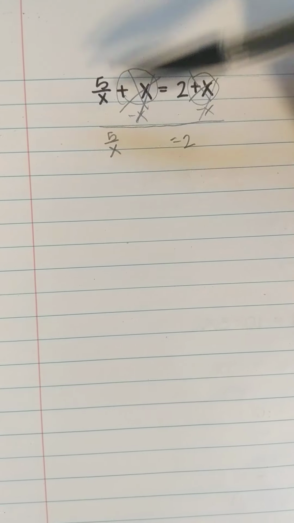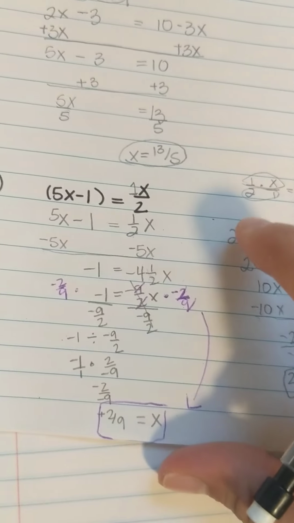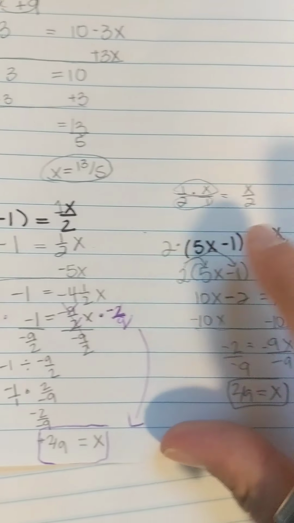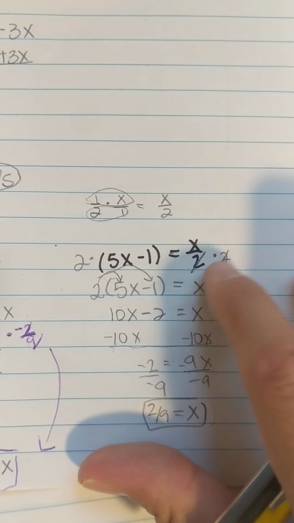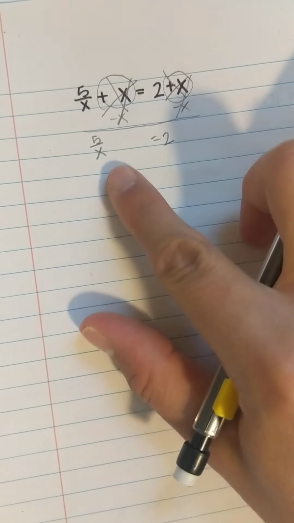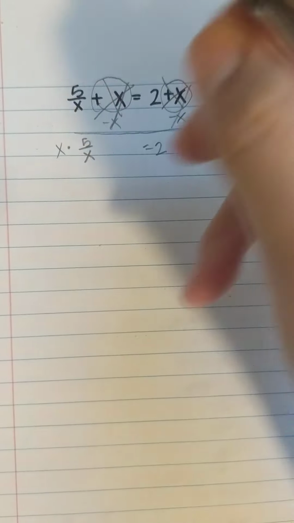Now, remember what Miss Redmond said. When there's x in the denominator, I don't like fractions. How do I get rid of this number in the denominator? Go back and look at what we did in the previous problem. When 2 was in the denominator, what's one way I could get rid of that 2? Multiply by 2. So in this case, I really don't like that x in the denominator. So what am I going to do? I'm going to multiply each side of the equation by x.